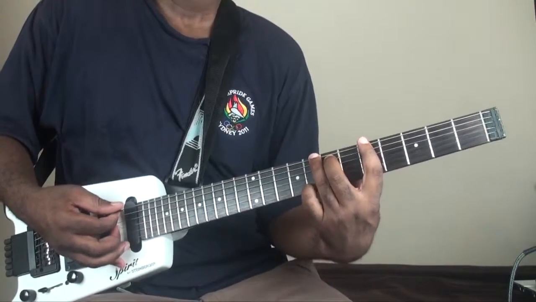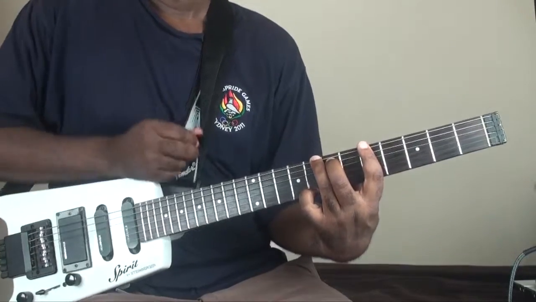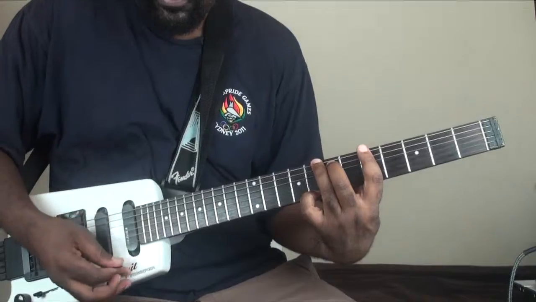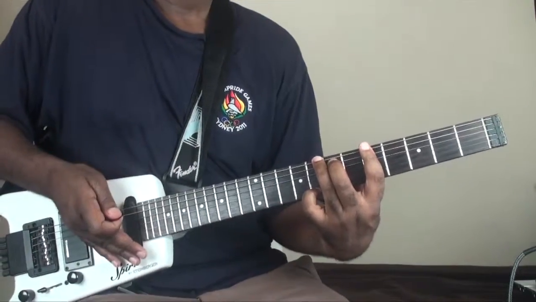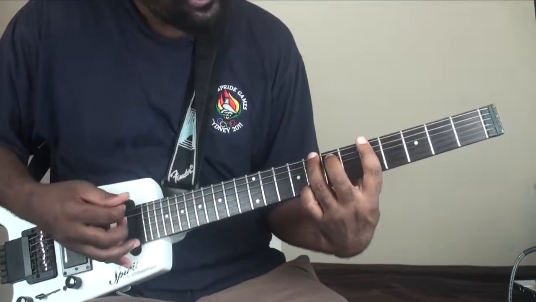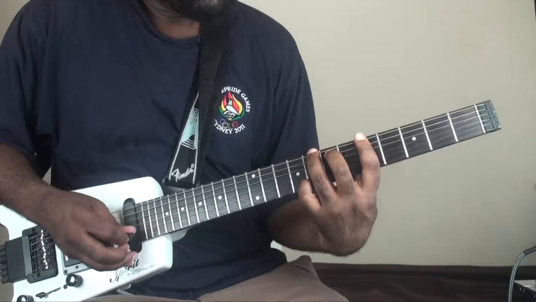You're spelling the word CAGED. That's the G shape of the C major chord. Now let's spell this chord. This is 1, 3, 5, 1, 3, 1.